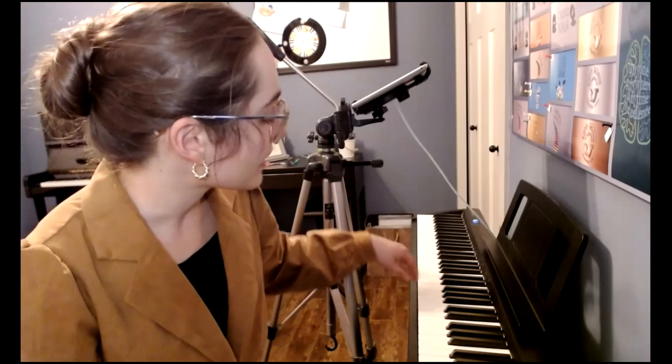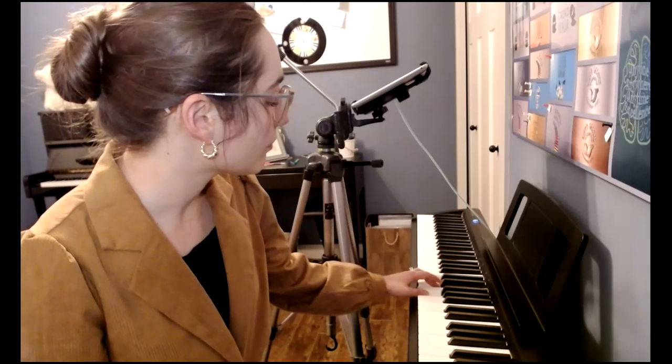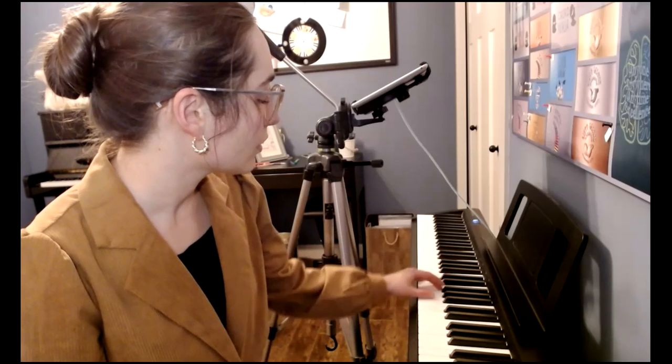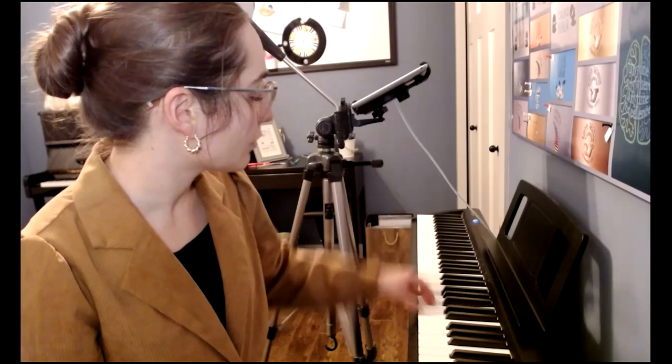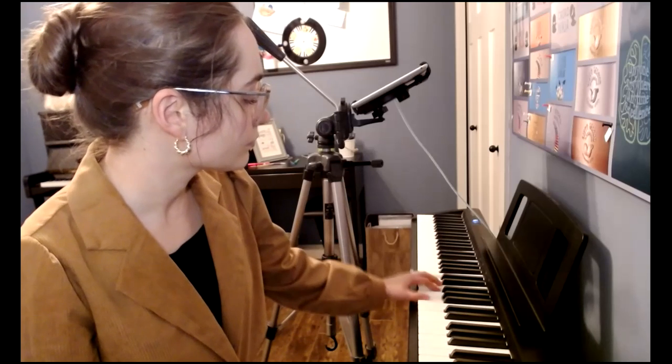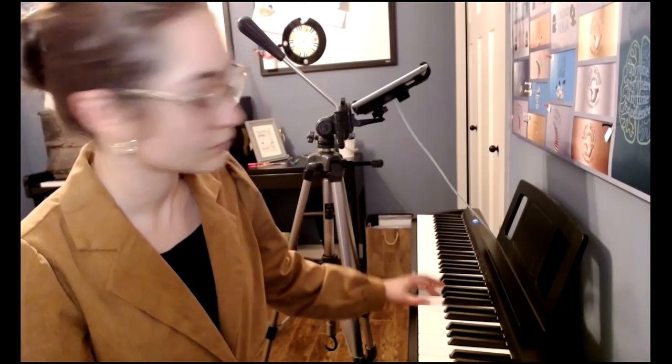I'll give you a couple more examples. So instead of going, you could go, so both might have their merits. The jumping around with the roots on the bottom is much more common in pop music, and then the inversions is much more common in classical. Jazz definitely uses inversions as well, so it's useful to learn these for jazz playing.